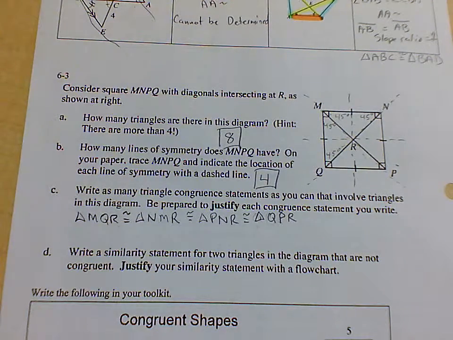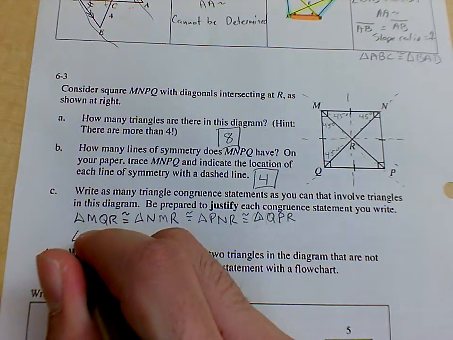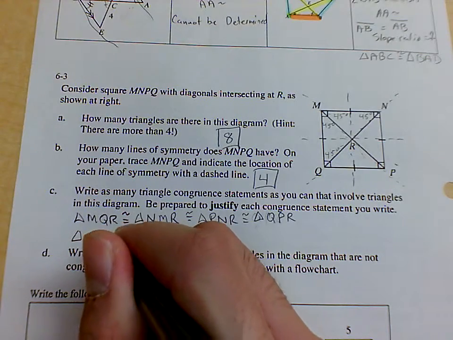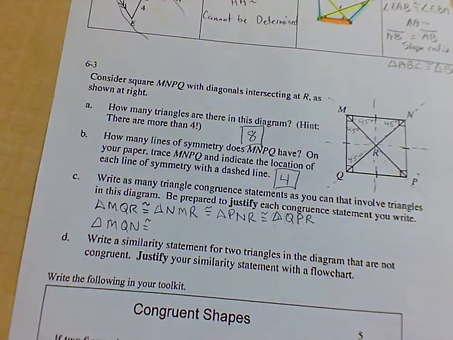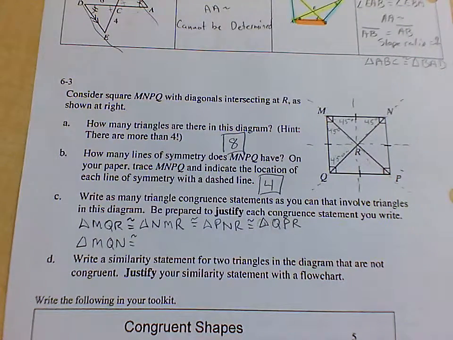And let's look at the big triangles. Let's start with triangle MQN. Can we say that that's congruent to any of the other ones? I think this is actually probably a little bit easier.